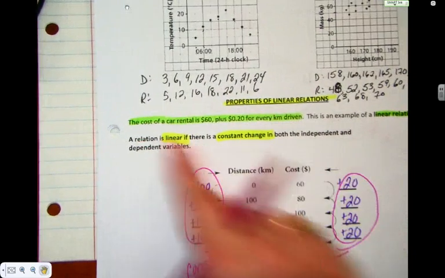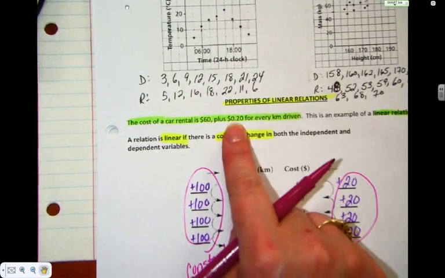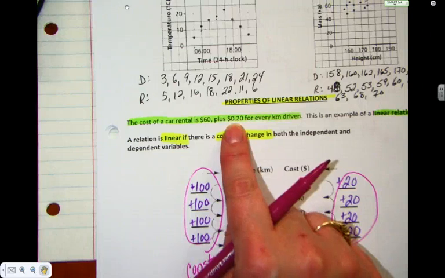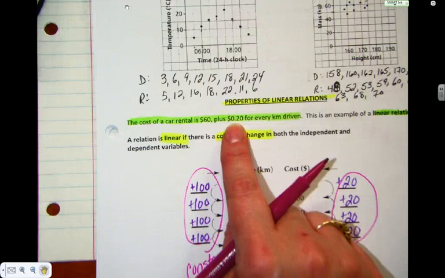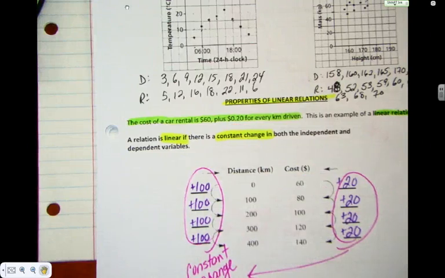Well, the reason it's 60, and this is what you did last year in grade 9, looking at these kinds of relationships, is because if you drive 0 kilometers, how much do you still have to pay for this car? $60. Even if you don't even drive it out of the lot, if you just rented it and never got in it, what would you have to pay? 60. That's what that y-intercept represents, the amount you'd have to pay before you've driven.